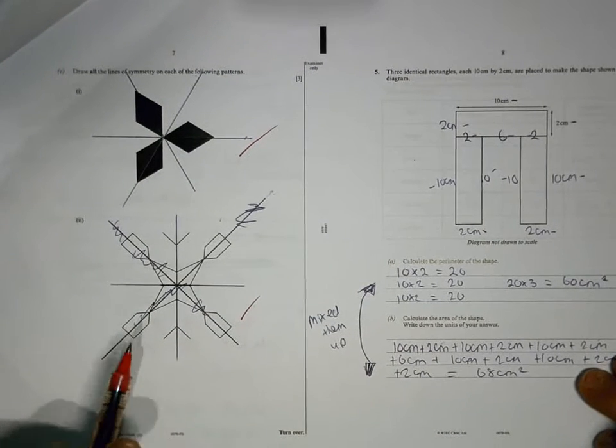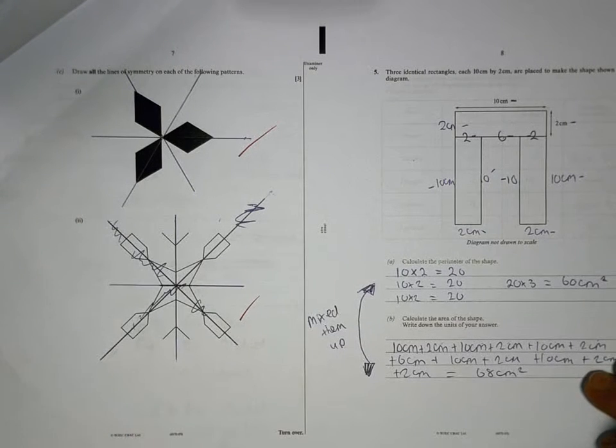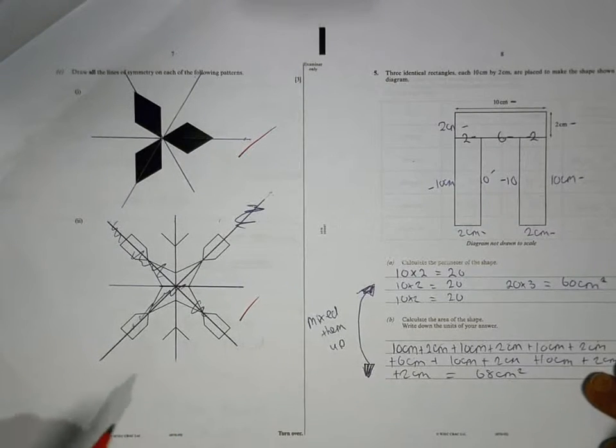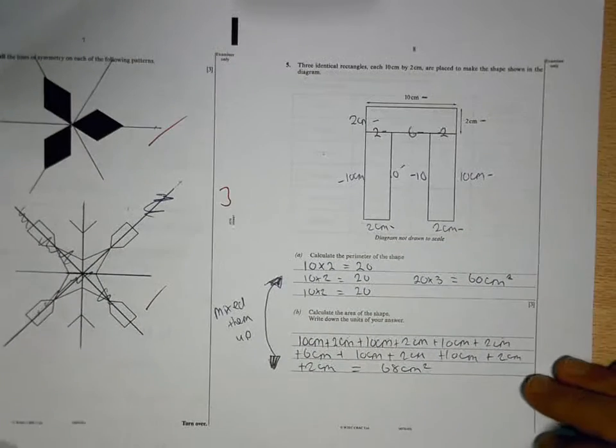And what this also illustrates is the importance of using a pencil when you are drawing on an exam paper, because obviously you can't rub it out. So when you're drawing things like lines of symmetries, graphs and so on, make sure you use a pencil.